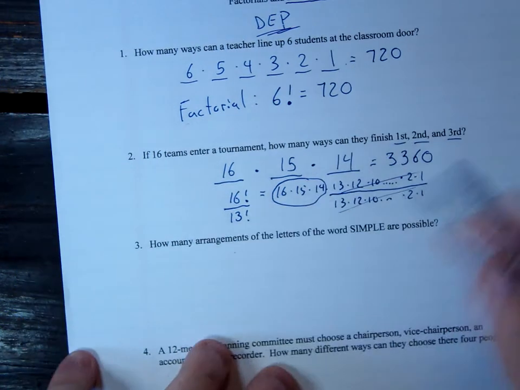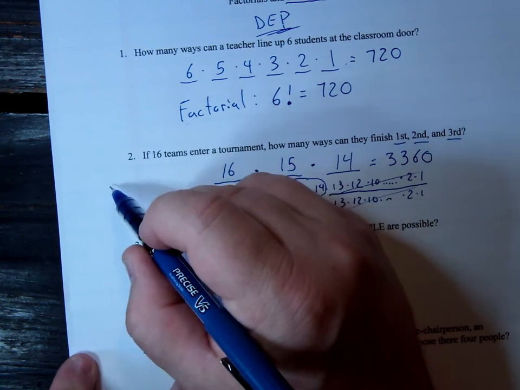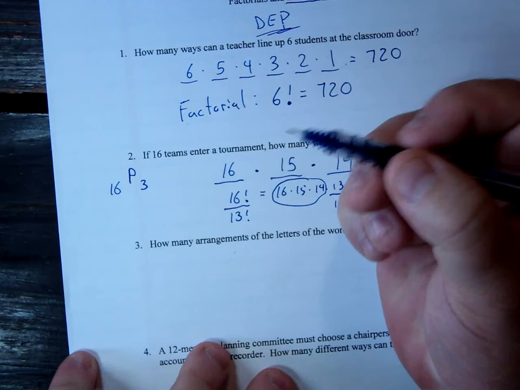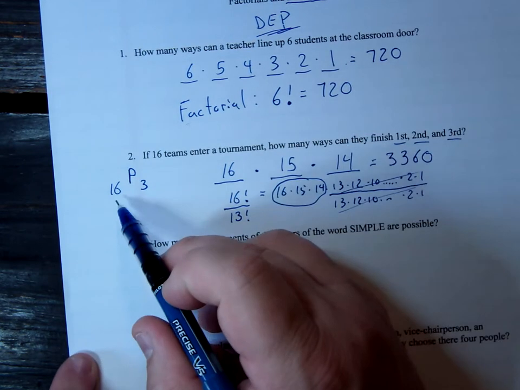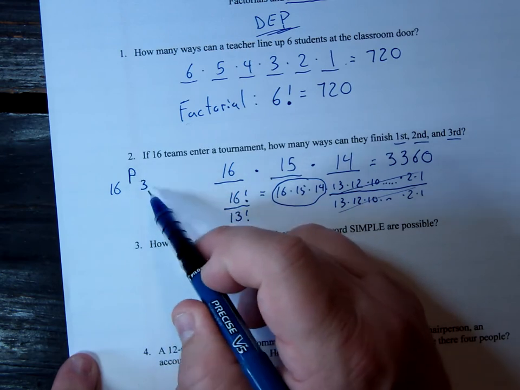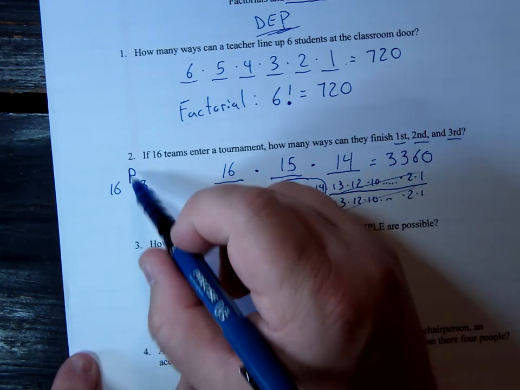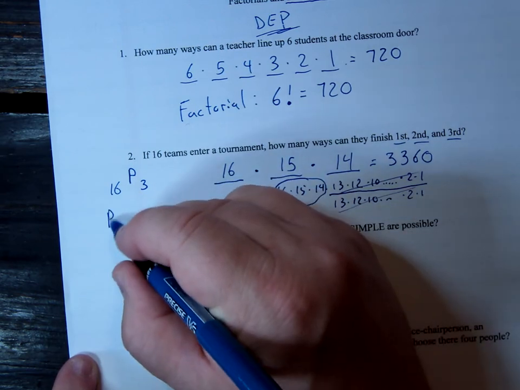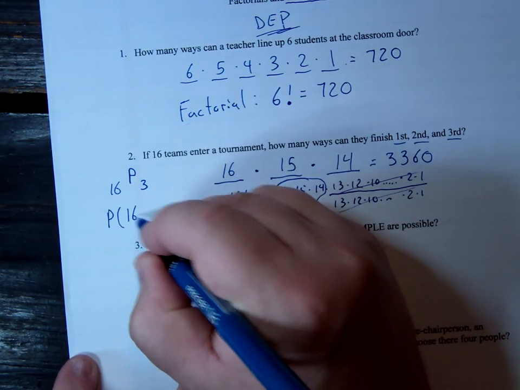We can write that in 2 different ways. You'll see 16P3, which means you're taking 16 teams, 16 things, and you're going to put 3 of them in order. You're going to permute, place 3 of them in order. Sometimes you'll see it as P(16,3).